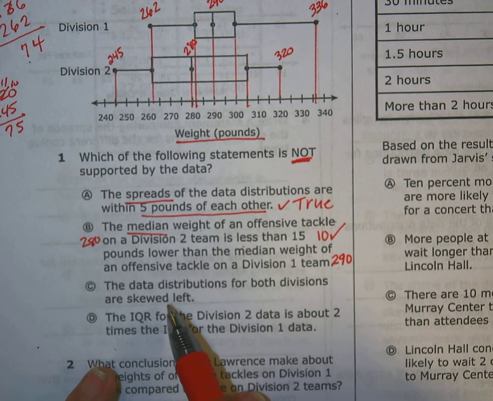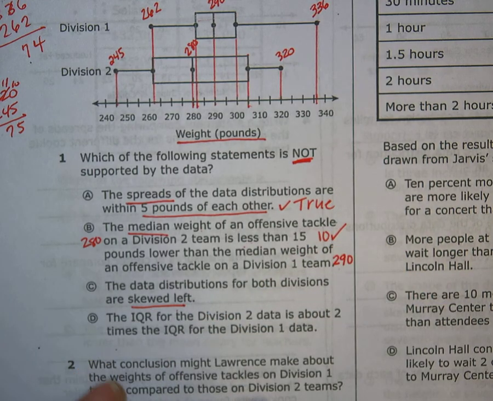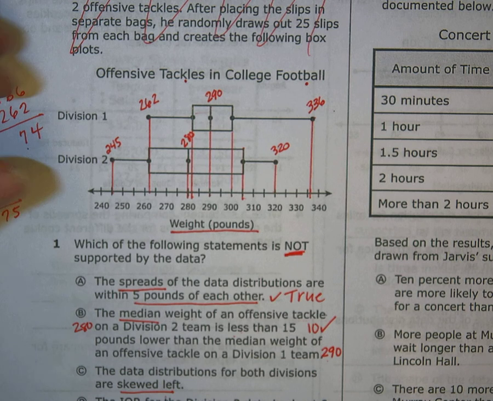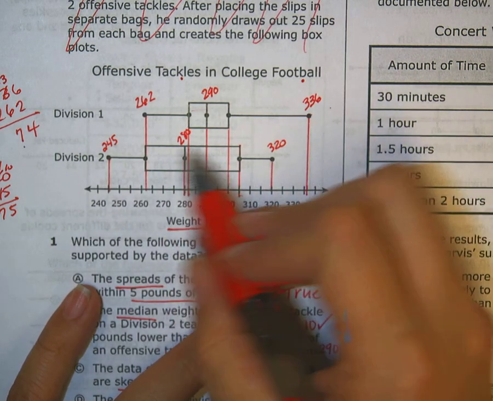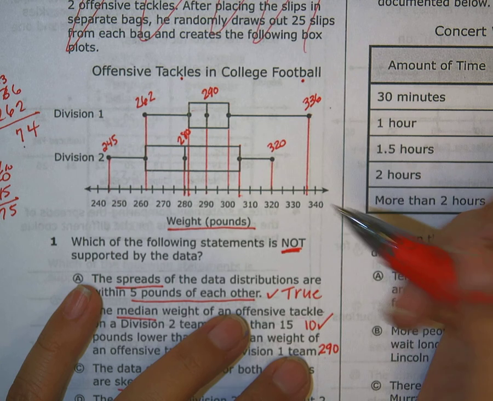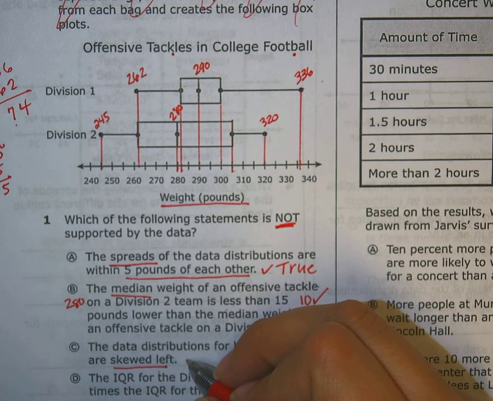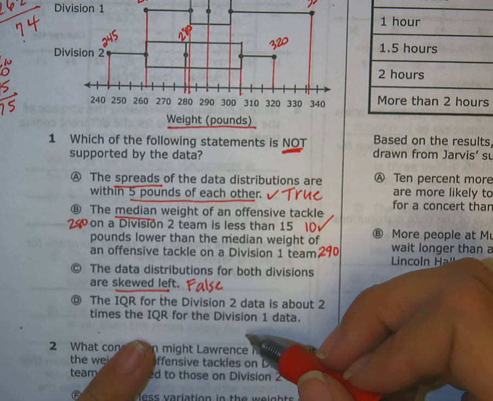Letter C. The data distribution for both divisions are skewed left. Skewed left would mean that my data is being pulled towards the left. The longer portions are towards the left, and that's not true. If anything, this is skewed a little bit to the right, and this one's not really skewed at all. It could be a little, but that is not a true statement, which is what they're looking for. This is false. And just to be on the safe side, I look at the next one.